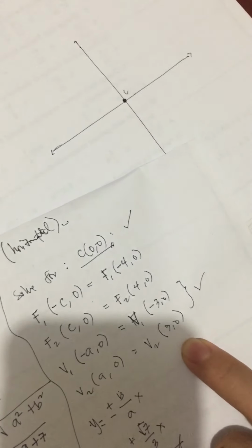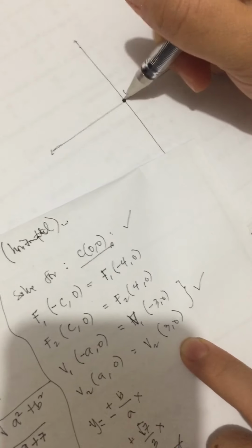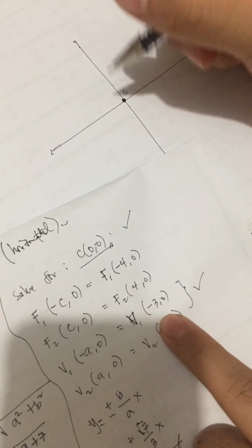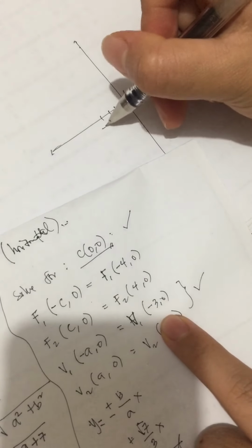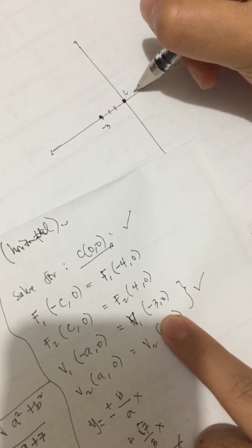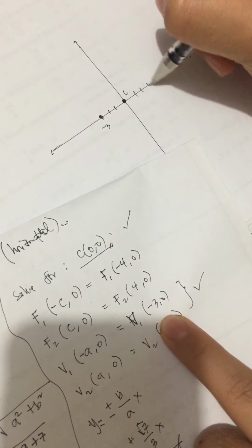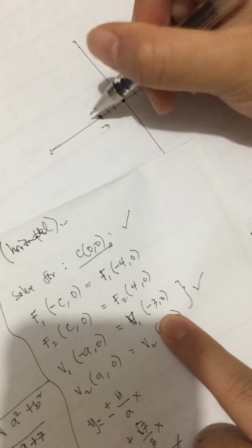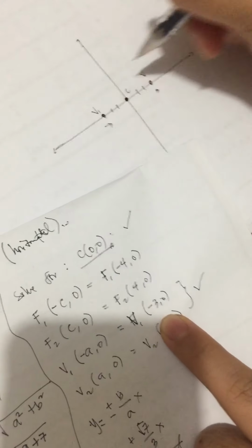So, now the vertices. The vertices, ano yung ating vertices? Okay, the vertices are negative 3, 0. So, 1, 2, 3, negative 3, 0. Positive 3, 1, 2, 3. So, this is our vertices.